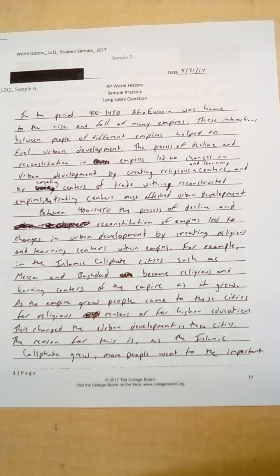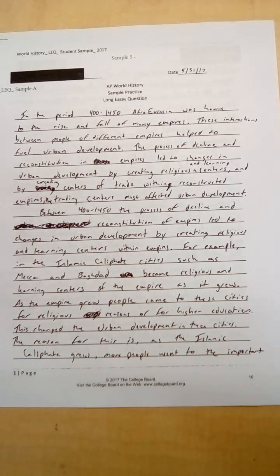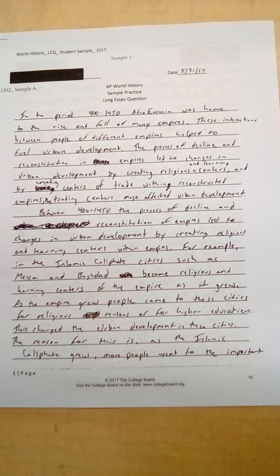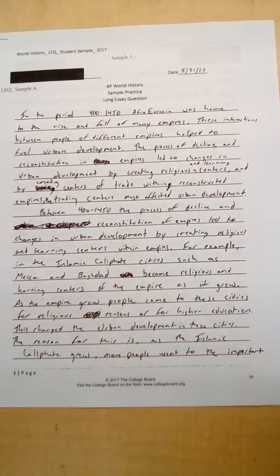According to Webster.com, the word context refers to the interrelated conditions in which something exists or occurs. And so basically, what you're trying to do with contextualization is talk about the atmosphere or the environment in which certain events take place and how they fit into a bigger picture.